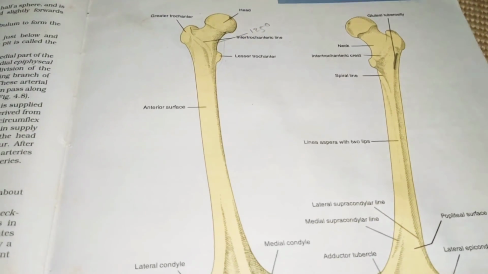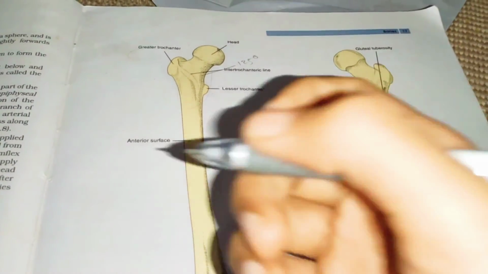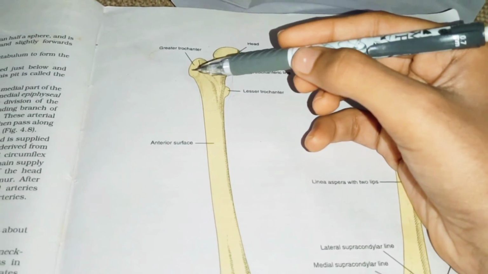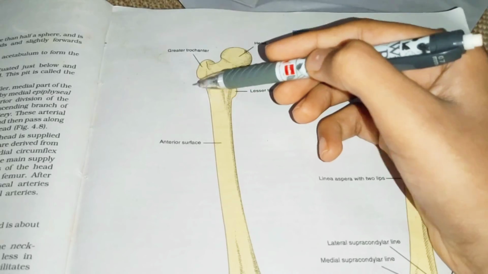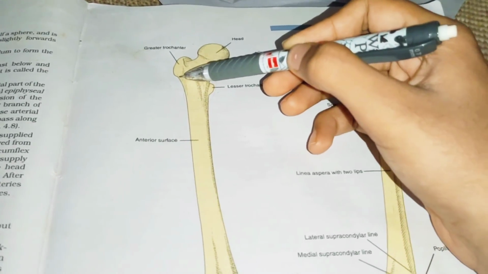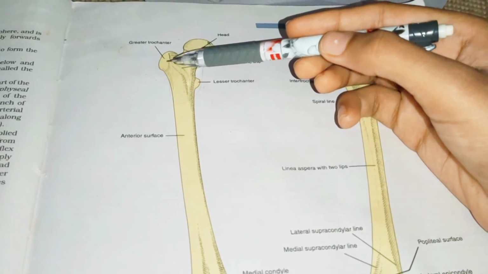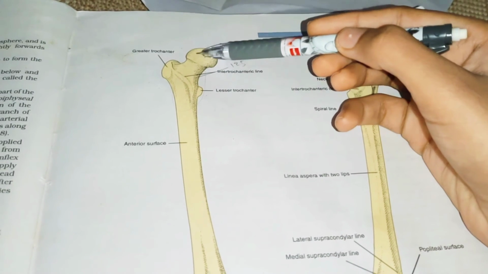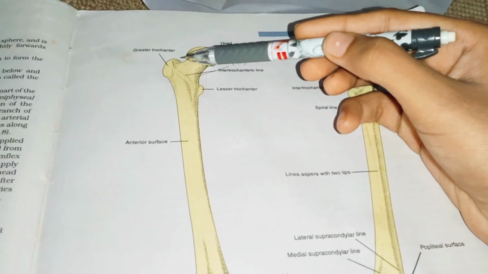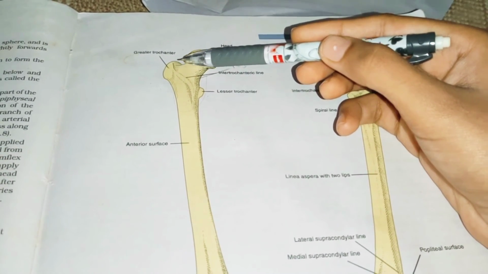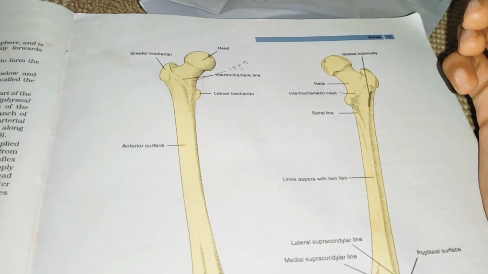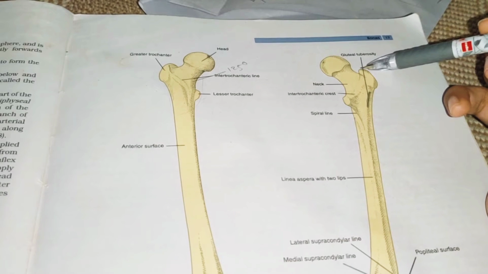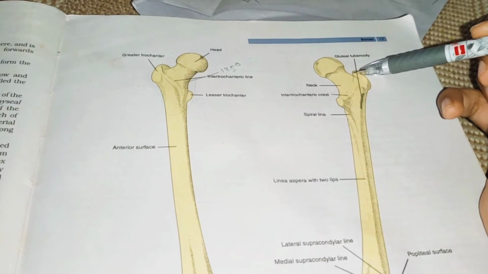Okay, now coming to the greater trochanter. So if you see, this is the greater trochanter. The greater trochanter is a large quadrangular prominence located at upper part of junction of neck with the shaft. The upper border of trochanter lies at the level of center of the head, and the greater trochanter has an upper border with an apex. So it is having an upper border, and this is called the apex of the greater trochanter.